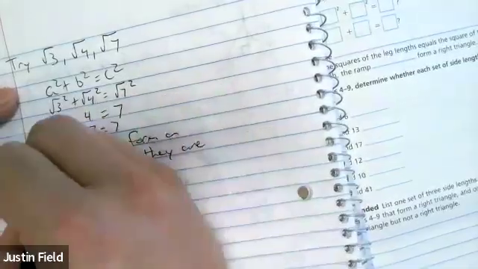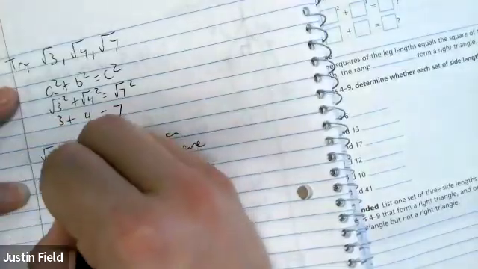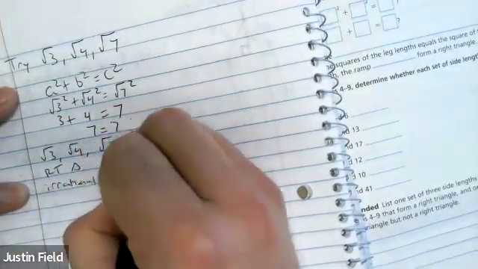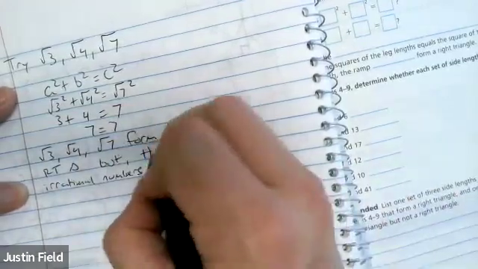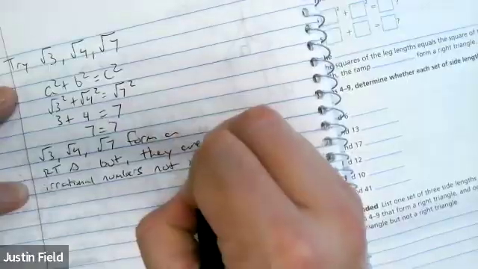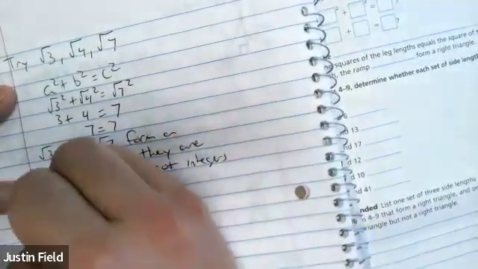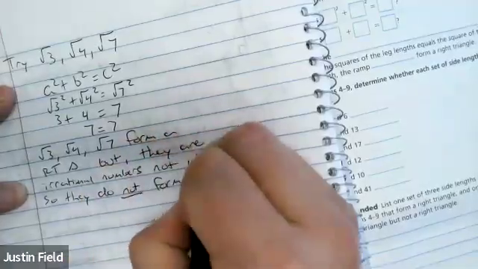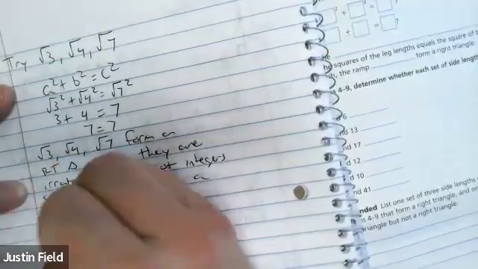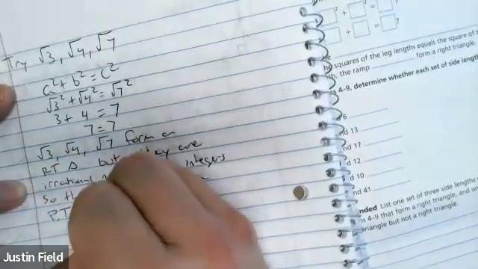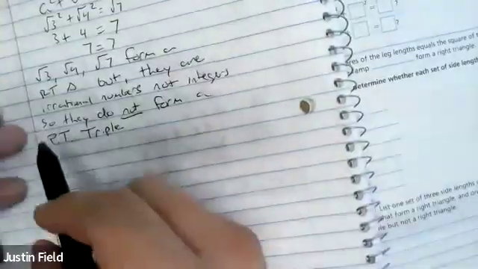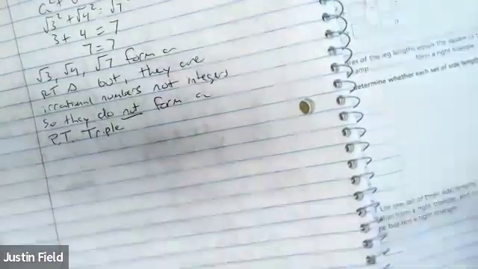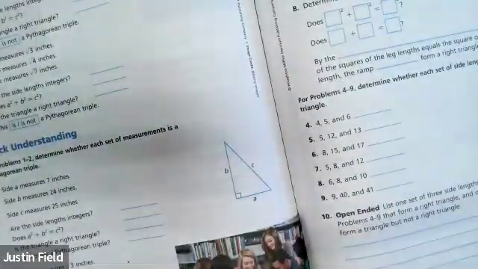they are irrational numbers, right? These are not in our perfect square list. Not integers. So they do not form a Pythagorean triple. Notice I jump back and forth between writing Pythag theorem and PT. You do the same. All right, just know what it means when you take notes. And the rest we will do in class. I will see you there.